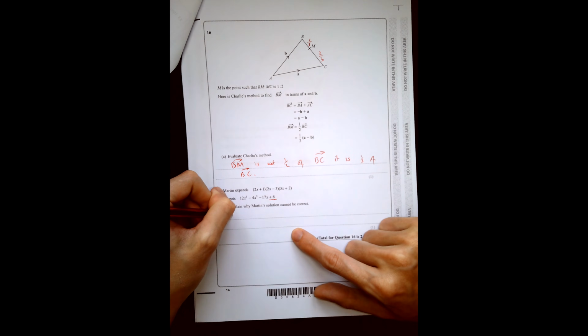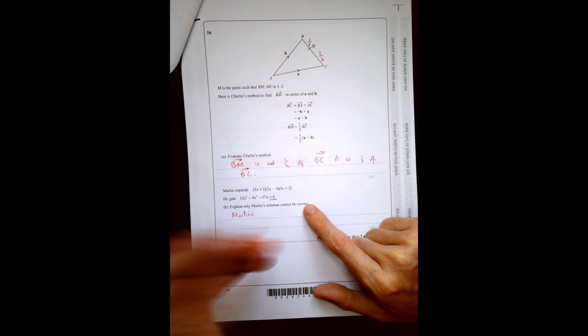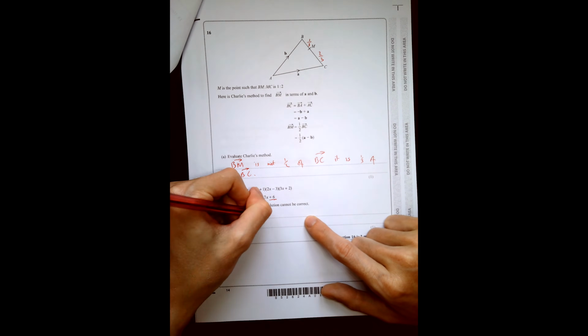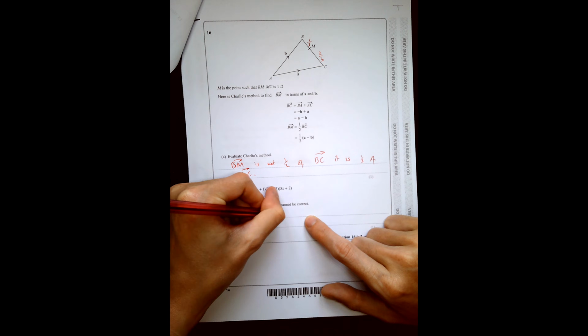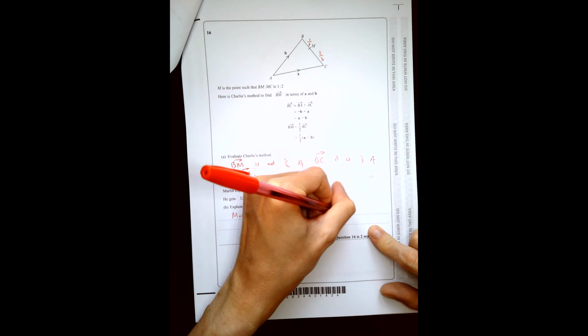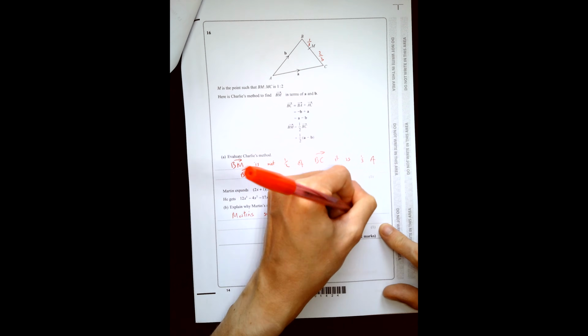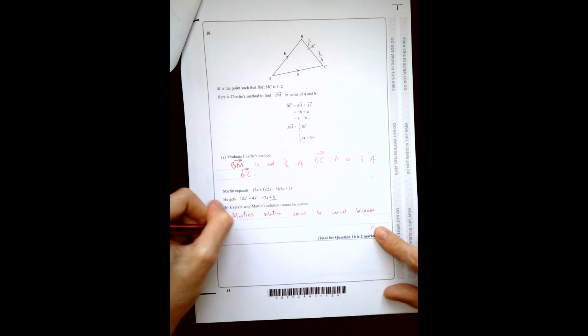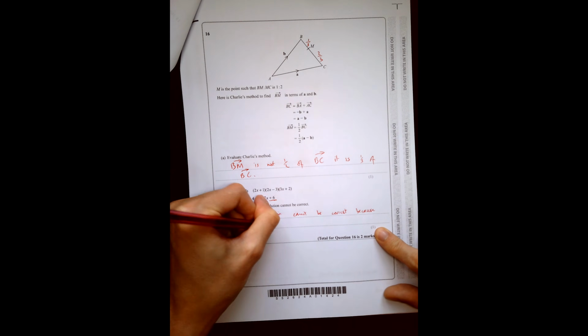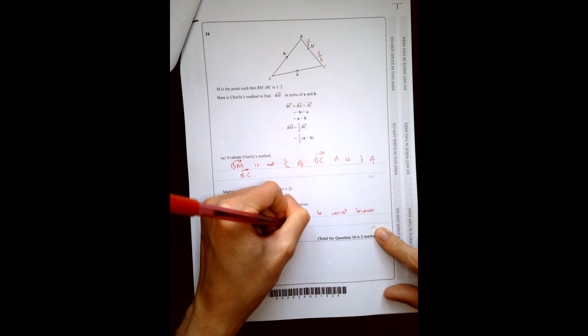So let's write in full sentences. This isn't a question, so don't answer it with something like because or anything like that. Write a full sentence. Martin's solution cannot be correct because the final term is incorrect.